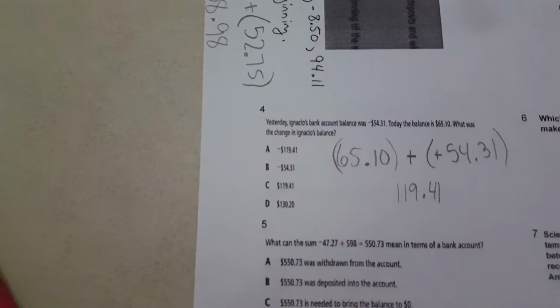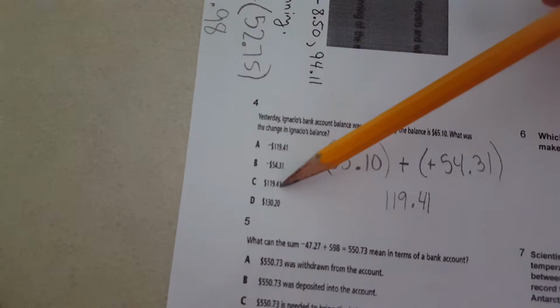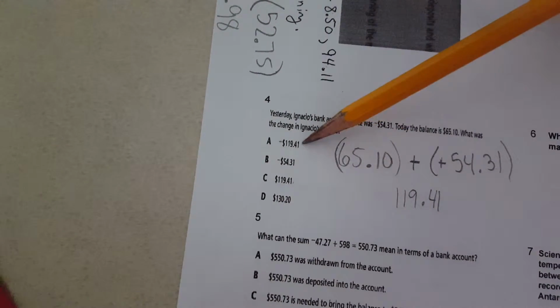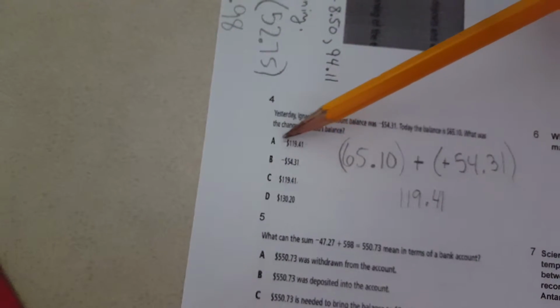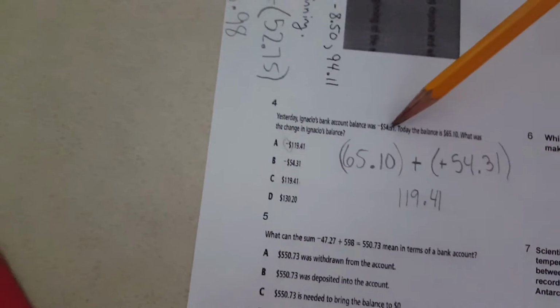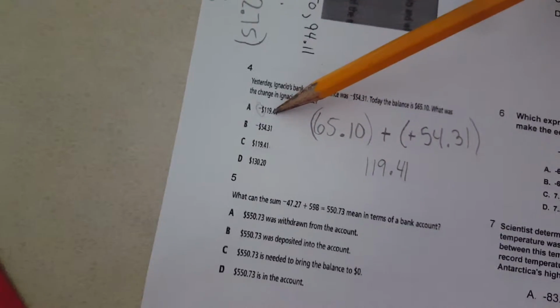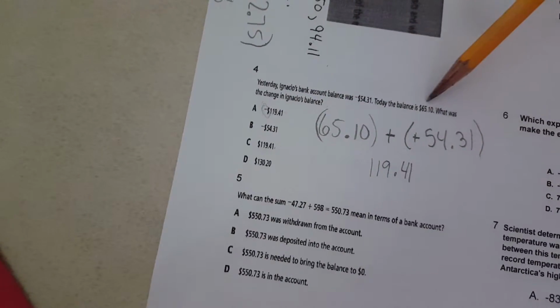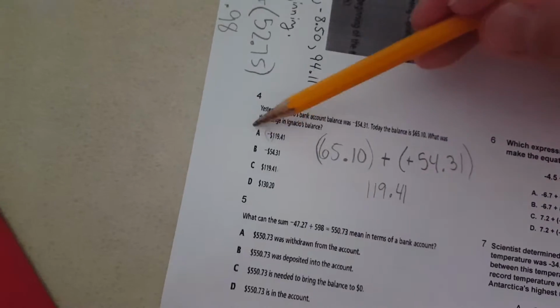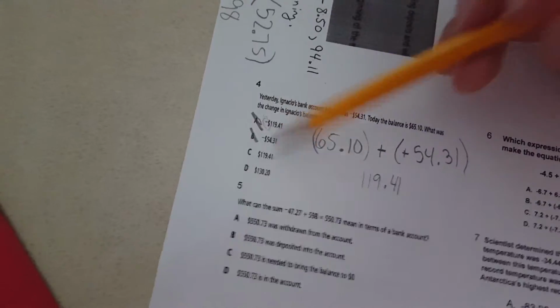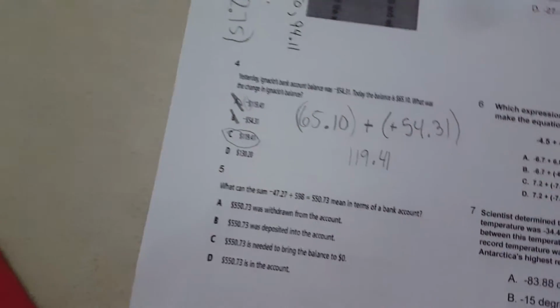119.41. Now, there's two answers that have $119.41. This one's negative. Would it make sense if you had negative $54 and you lost another $119 that you'd be up to 65? These two answers are wrong. This is the only answer that makes sense.